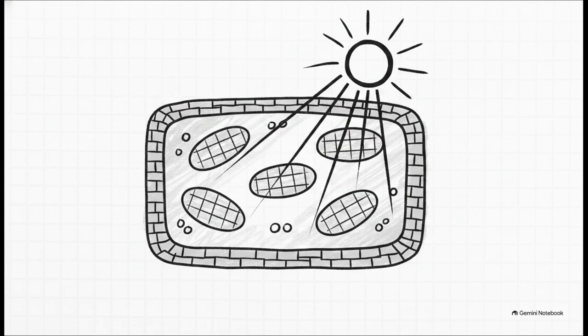Second, the chloroplast. Since plants obviously can't walk around to find a meal like an animal can, they have chloroplasts. These act as highly efficient biological solar farms. They capture sunlight and use it to help plants make their own food through a process called photosynthesis.